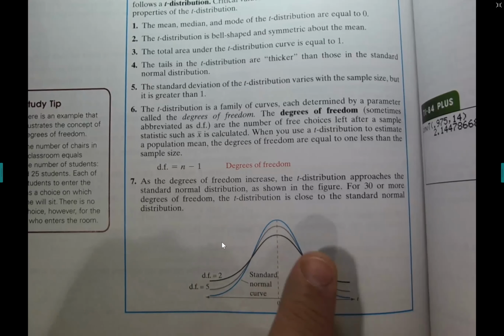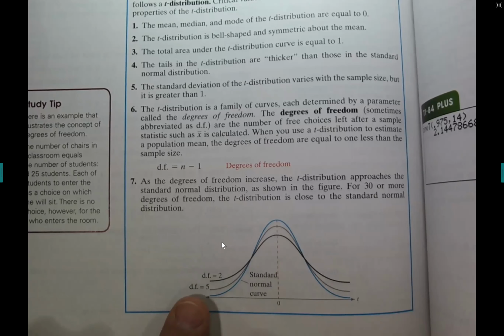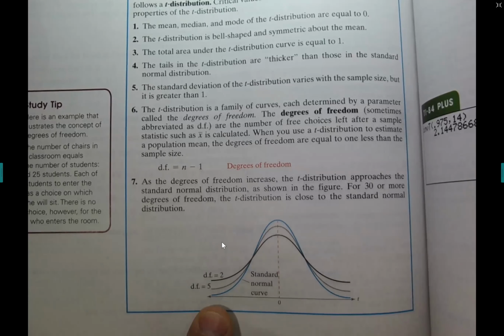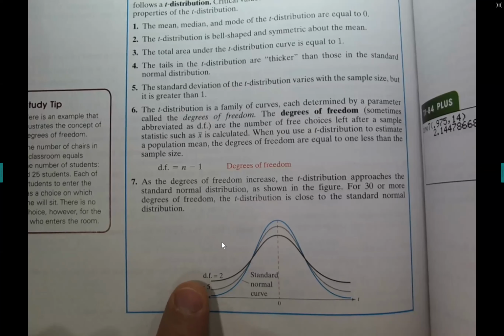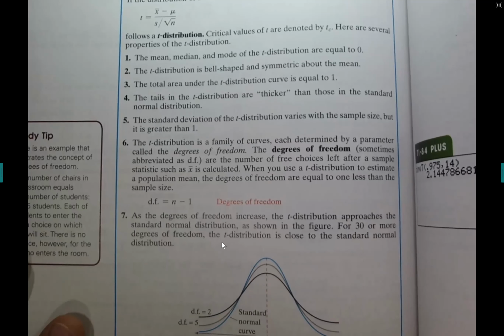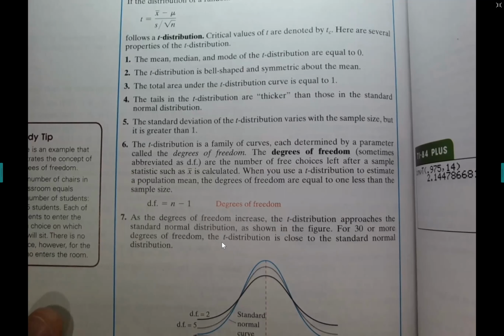And the larger the sample size, guys, the closer the T distribution becomes to the Z distribution. When you use a Z distribution, the sample size will be 30 or more. So the larger the sample size, the closer the line will become to the curve, and the thinner the tail. You can see now the tail is very thick. But as you increase sample size, it will become just like the normal curve and almost touch, but it will never touch.